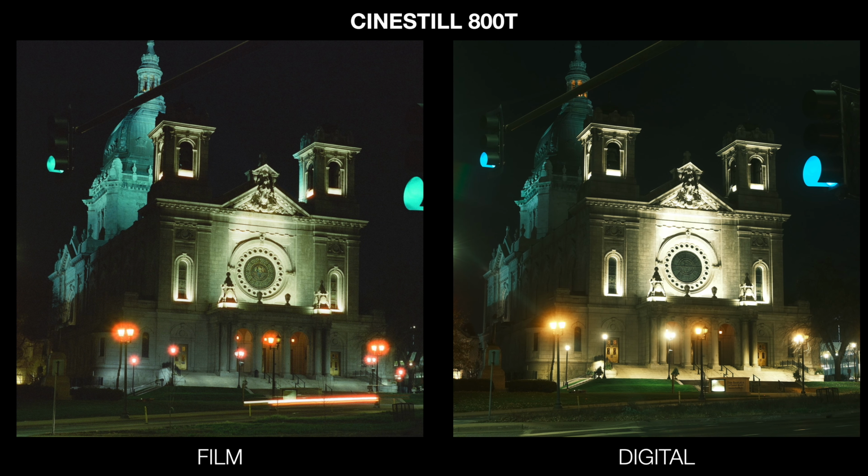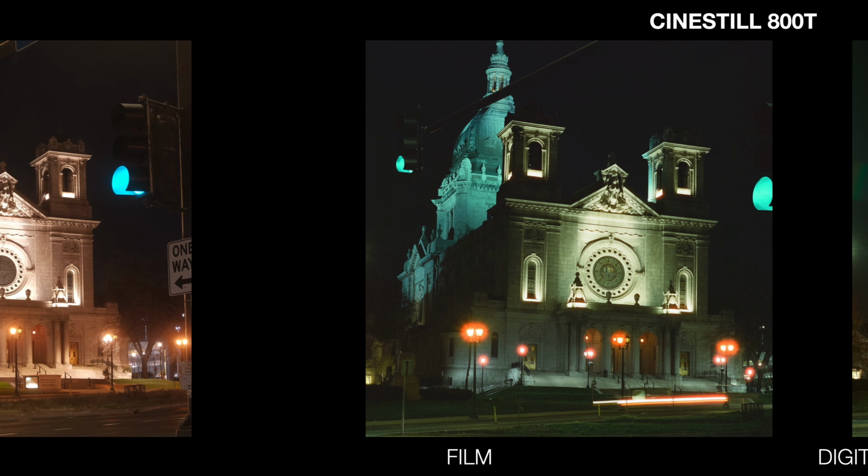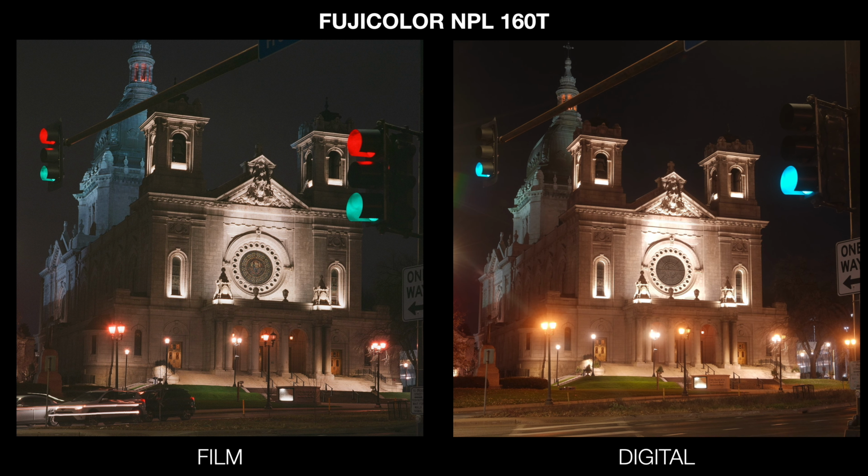Here you can see the film versus digital version of Cinestill 800T, and the biggest difference you'll see is the halation. Here's Fuji NPL 160T. I think overall the look is fairly good between the two. However, the lights leaned a little more orange in the digital version than how it tends to lean a little more red in the film. Further adjustments might be needed.